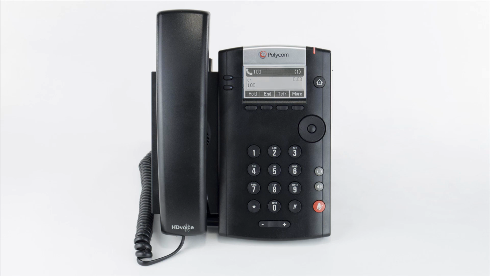Enter your PIN to access your voicemail box, where you can listen to your voicemail messages or edit your outgoing greetings from the automated voice menu.